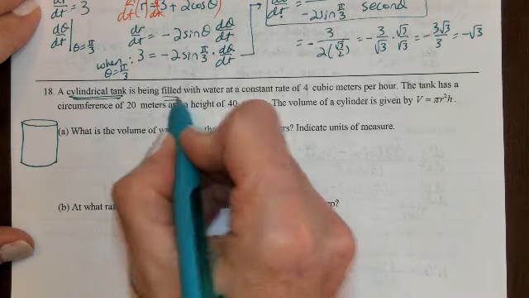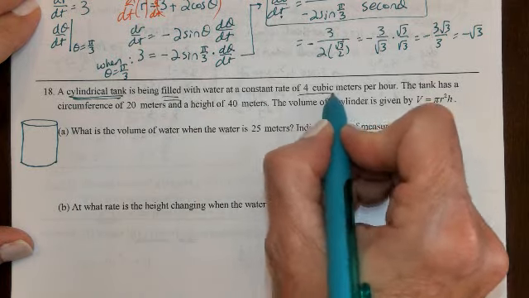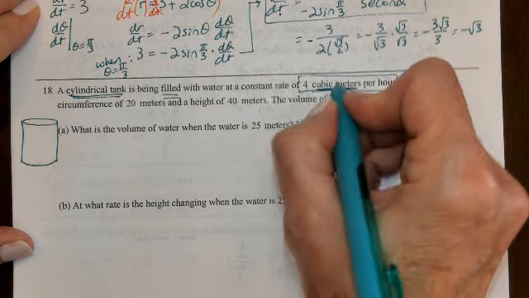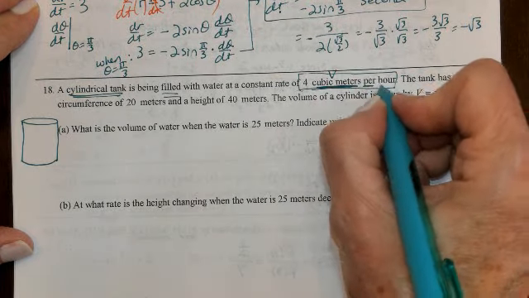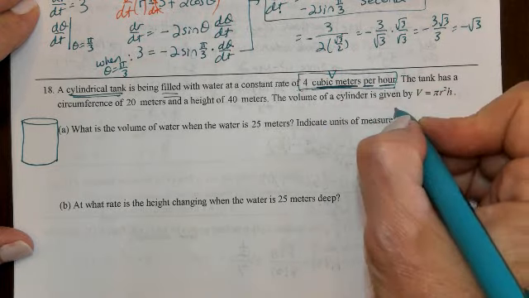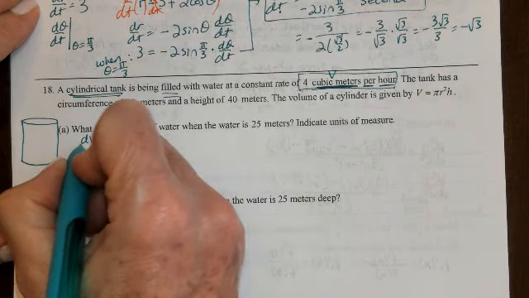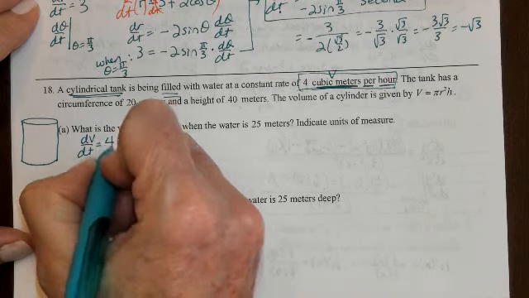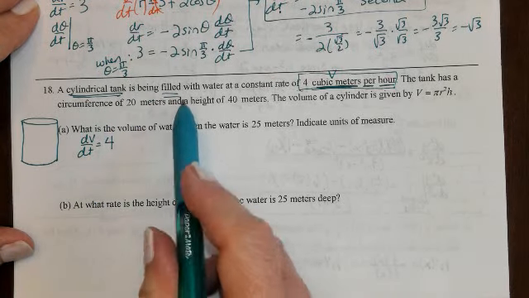Okay? A cylindrical tank is being filled with water, so the volume is growing, at a constant rate of 4 cubic meters per hour. I see cubic meters, and I think that's volume per hour. That means they're giving me dV/dt. So they're giving me dV/dt is equal to positive 4. Positive because the volume is growing.